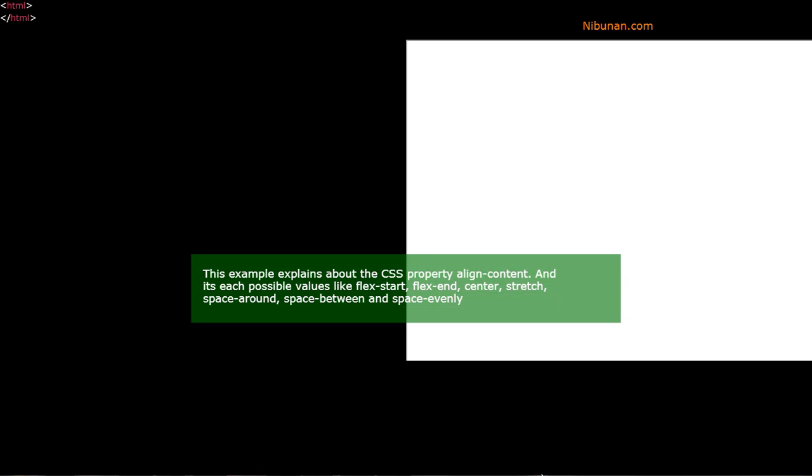This example explains the CSS property align-content and each of its possible values, like flex-start, flex-end, center, stretch, space-around, space-between and space-evenly.